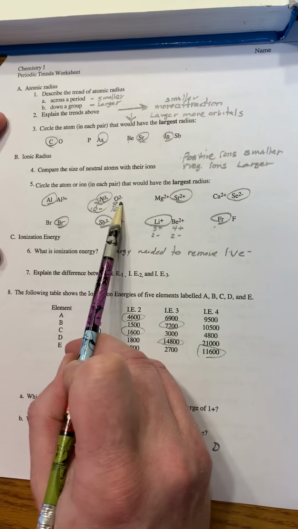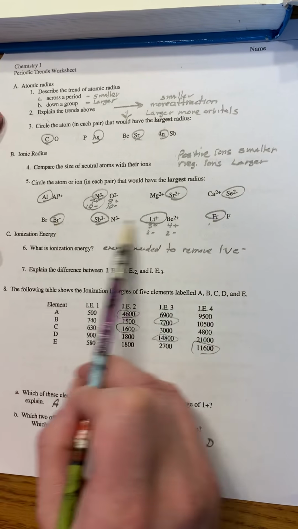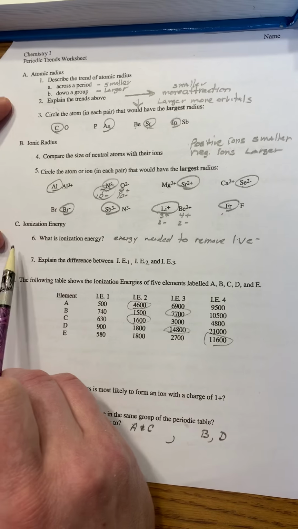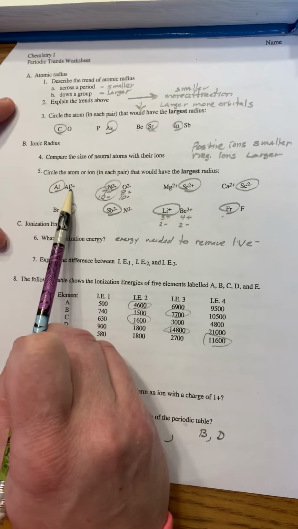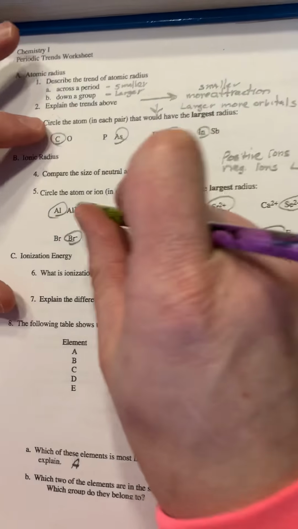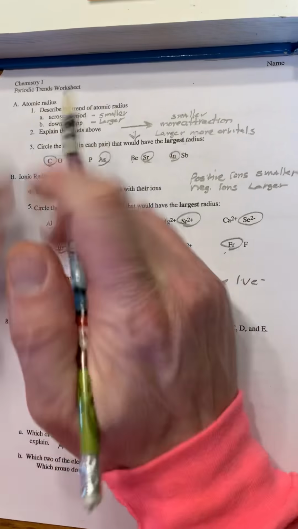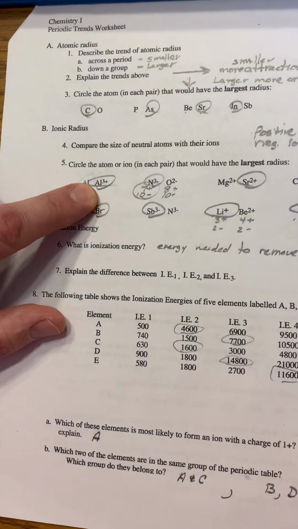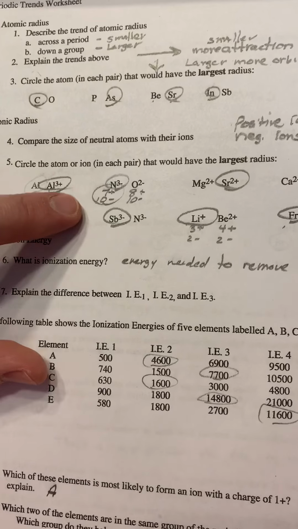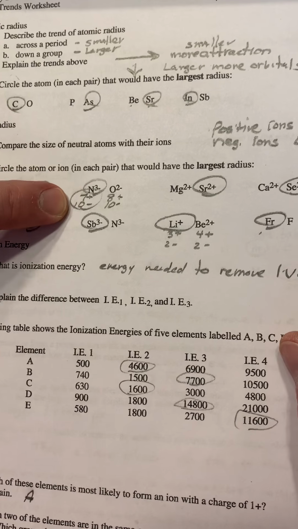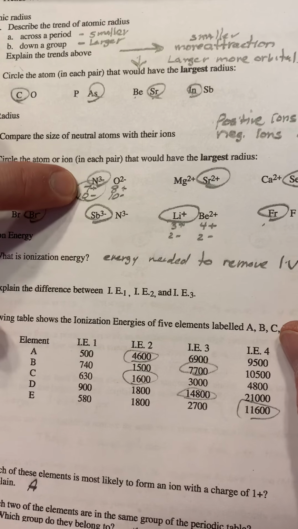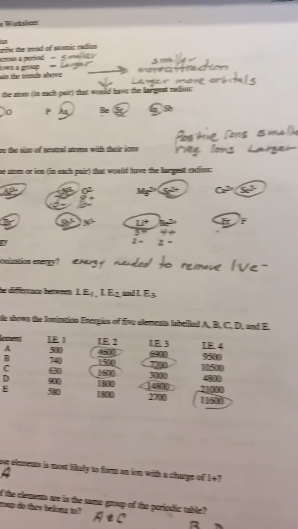But when we get down to these weirder ones, I'll walk you through them. So here's an Al versus an Al plus 3. Like I said, the positive is smaller. Whoops. Well, I screwed that one up. Let me erase that one. Al would be bigger. N3 negative versus O2 negative. I wrote here 7 positives versus 10. Excess negatives makes you bigger. This says 3, this says 2, so that's bigger.